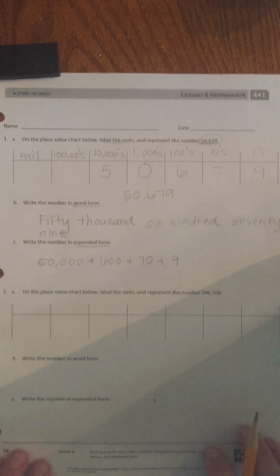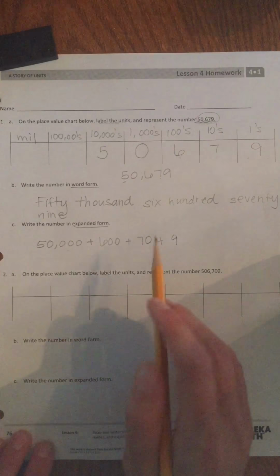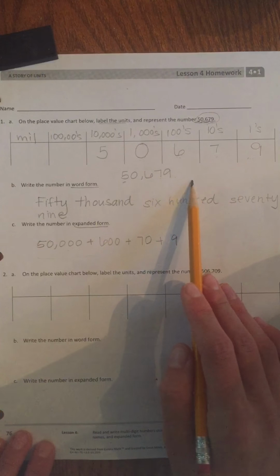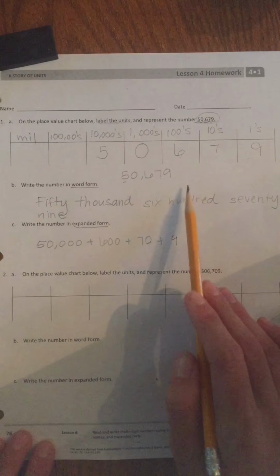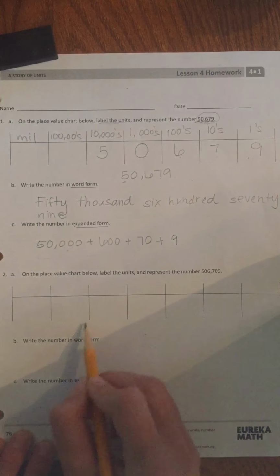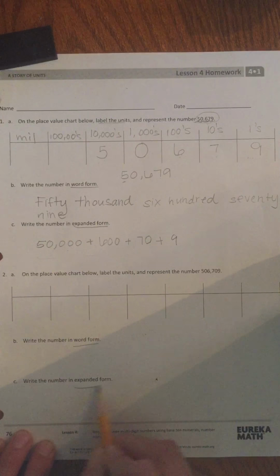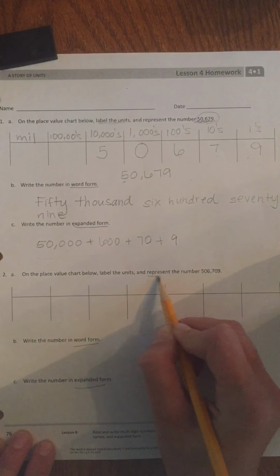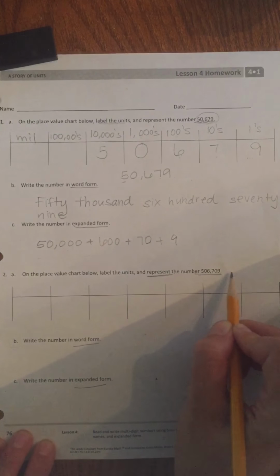The same directions are on the problem below. So, using what you learned here, do that right here below. Just remember to keep what word form is, expanded form is, and know that you're just representing this number in this chart.